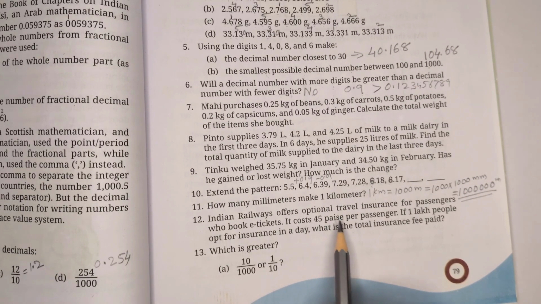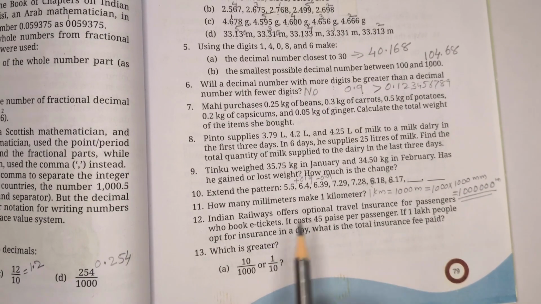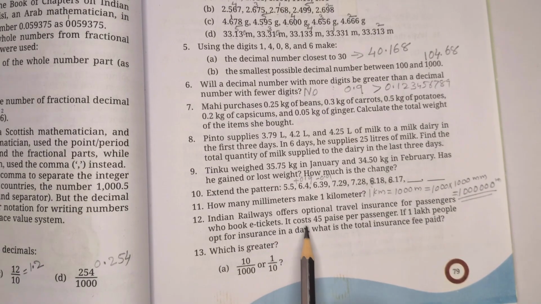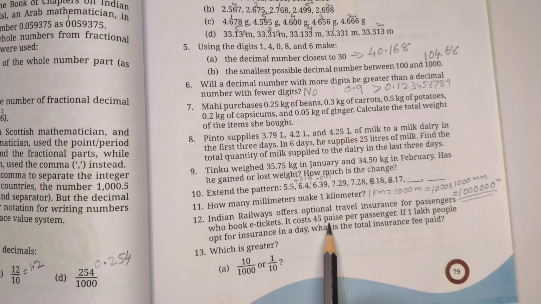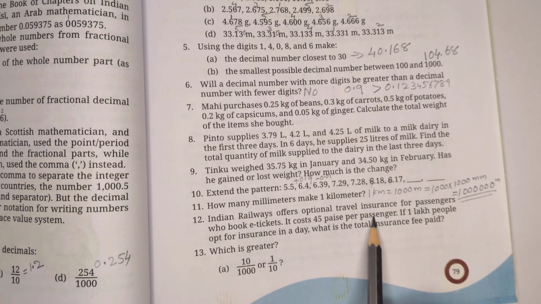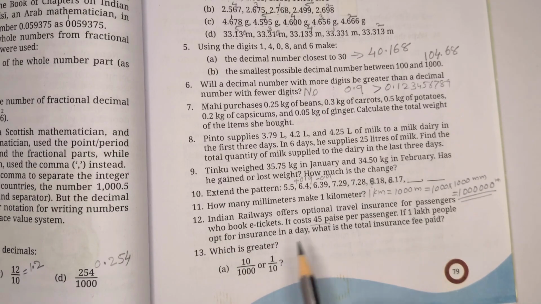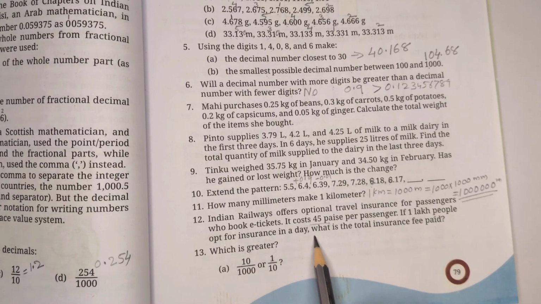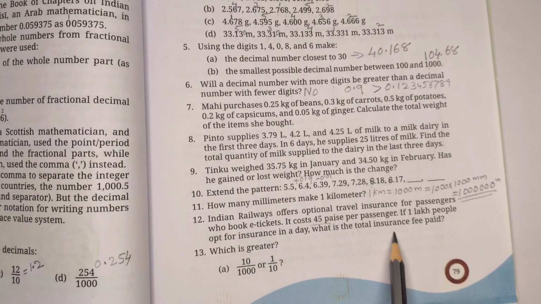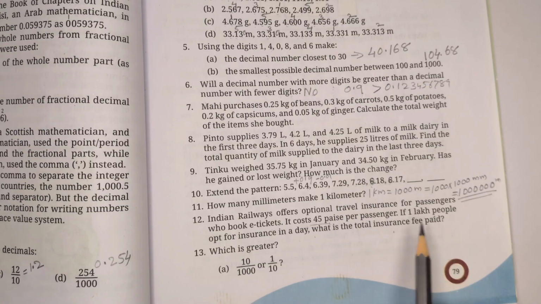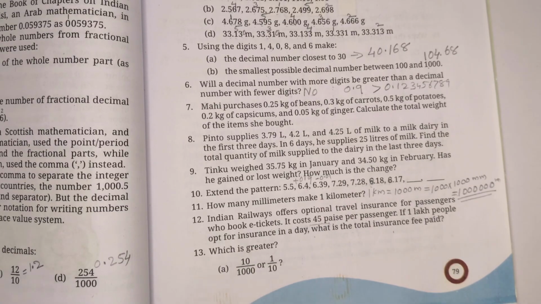Indian Railway offers optional travel insurance for passengers who book e-tickets. It costs 45 paise per passenger. If 1 lakh people opt for insurance in a day, what is the total insurance fee paid? So 45 into 1 lakh.